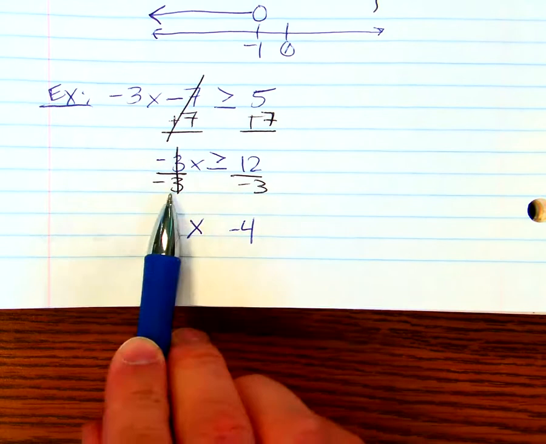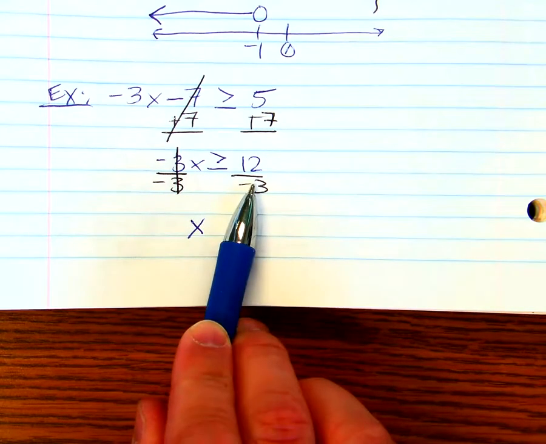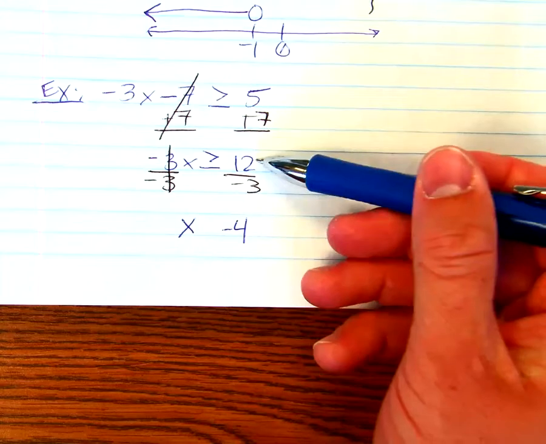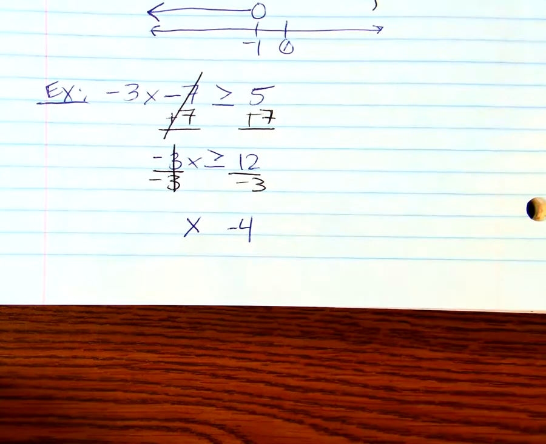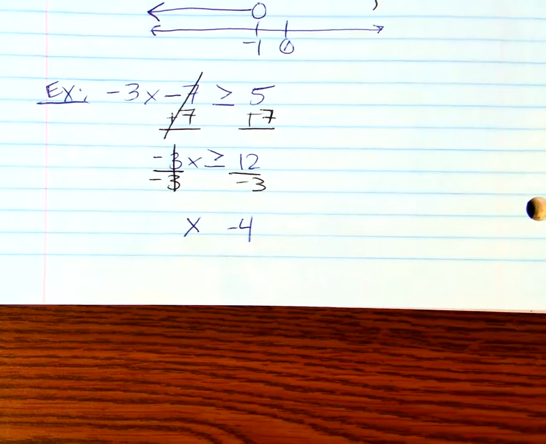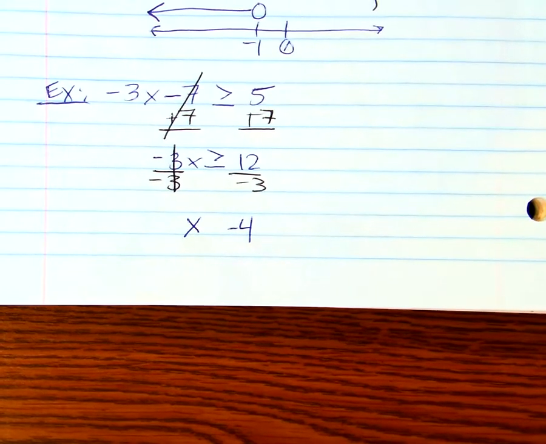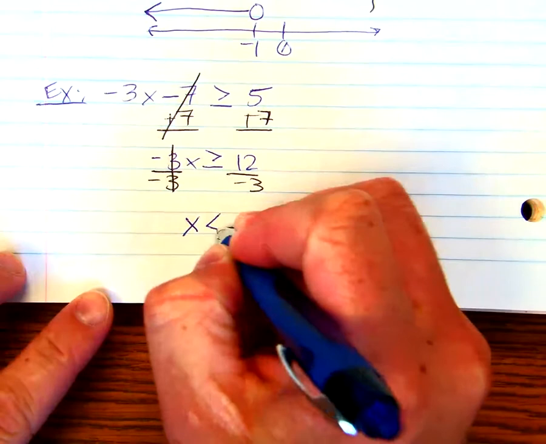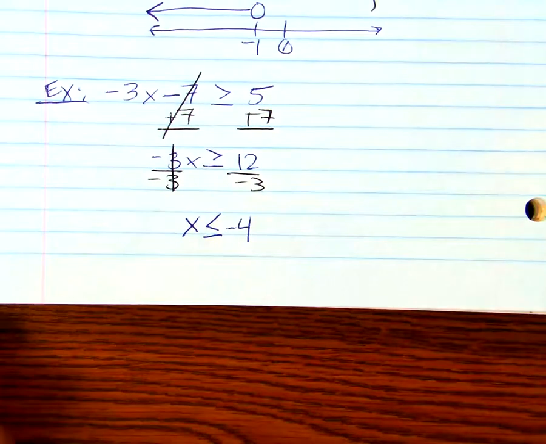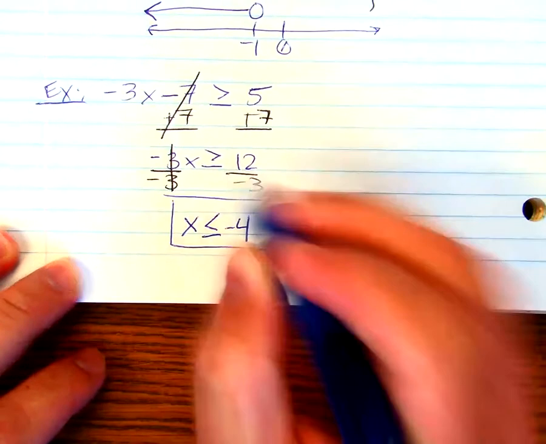When you divide by a negative number, the 12 was not negative to begin with, but I divided by a negative 3. Does anyone remember from last year what happens in an inequality when you multiply or divide by a negative number? Exactly. The symbol flips around. So it is no longer greater than, it is now less than or equal to. This would be my solution.